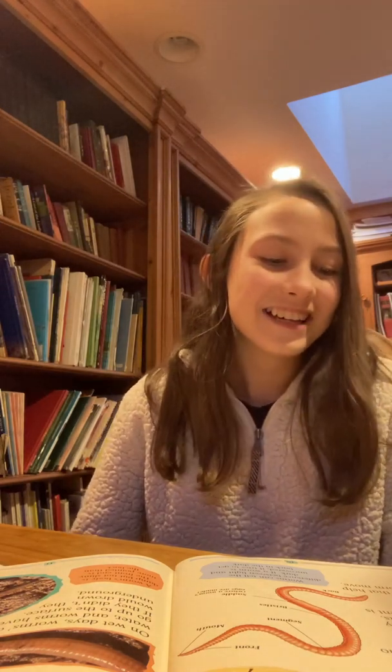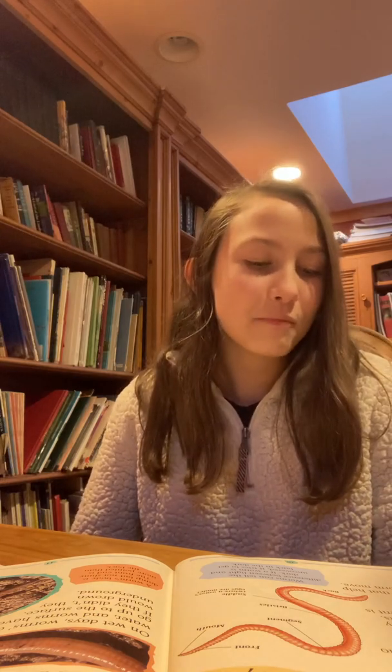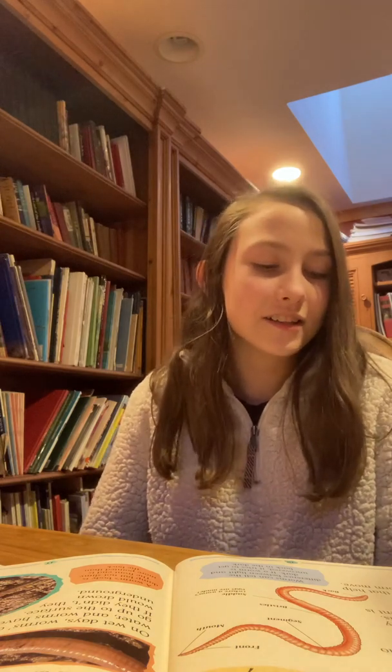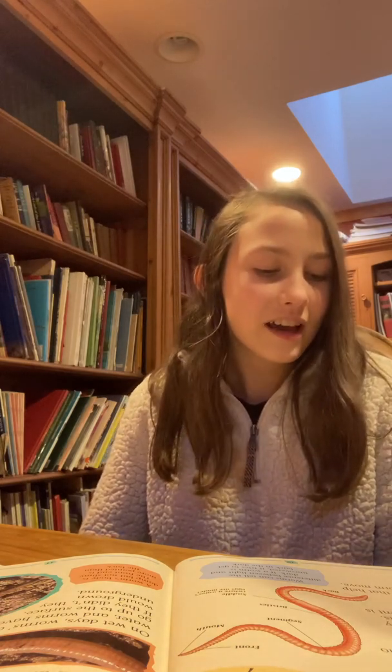A worm's body. A worm is a very simple animal. It has no skeleton, no lungs, no eyes, and no ears. Its body is a tube made of many tiny segments. Each segment is filled with liquid and has bristles that help the worm move.